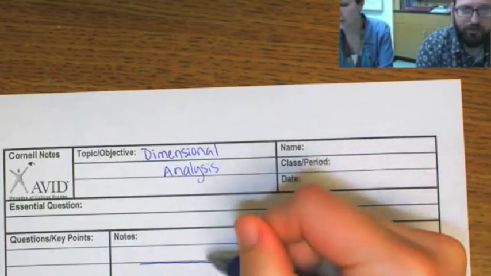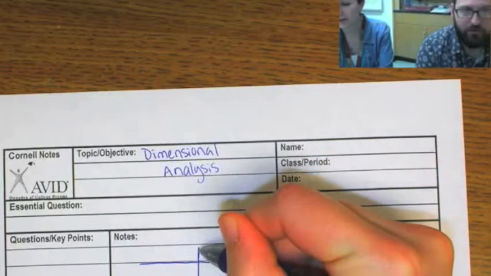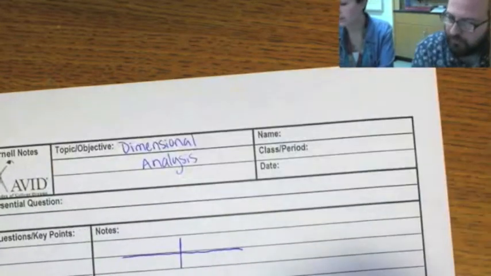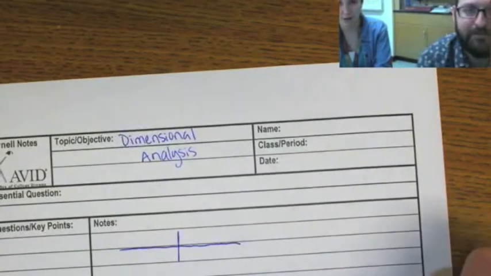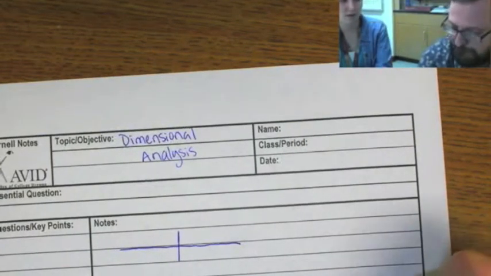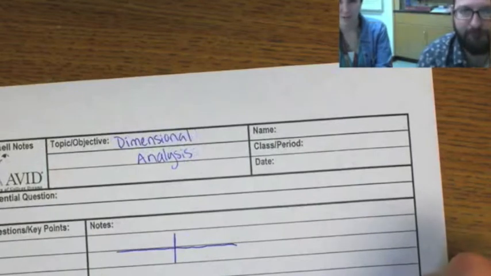These are called train tracks. We use them for dimensional analysis. It's an easy way of keeping all those units straight, okay? Because there's a lot of units between miles and feet, right? I don't want to get them confused.